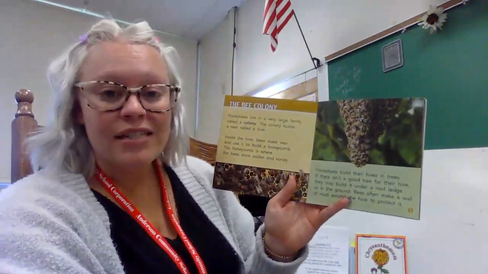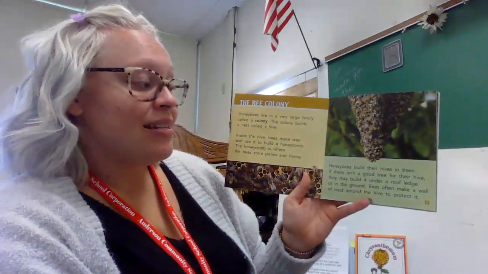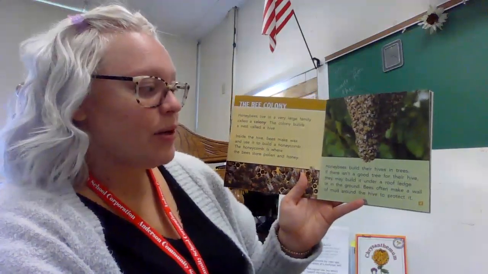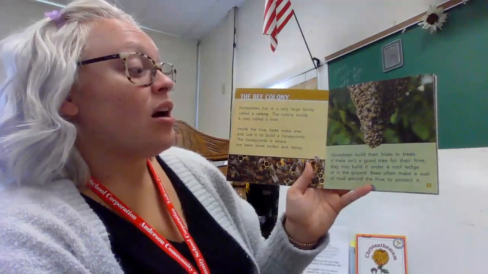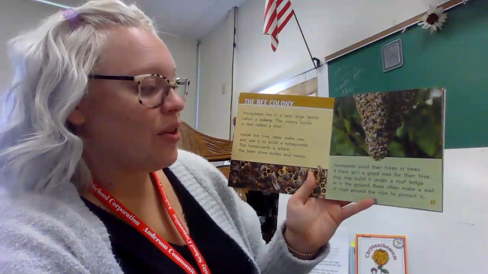Honeybees build their hives in trees. If there isn't a good tree for their hive, they may build it under a roof ledge or in the ground. Bees often make a wall of mud around the hive to protect it. See, that is something that I have never heard in my whole life. I had no idea that bees make a wall of mud around the hive to protect it.